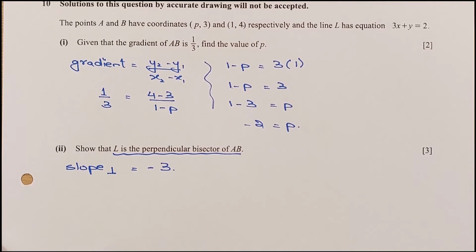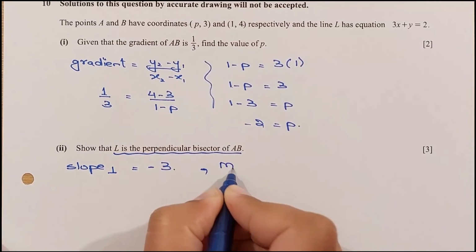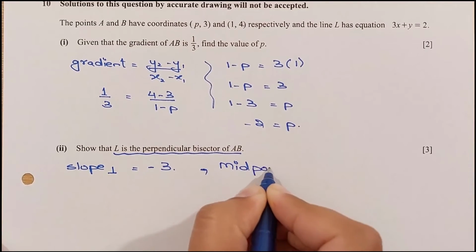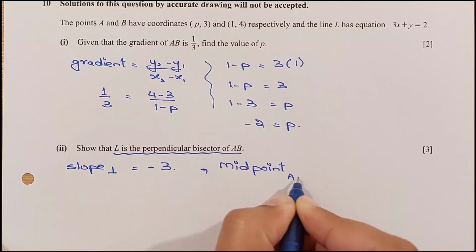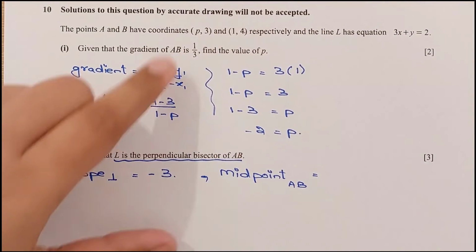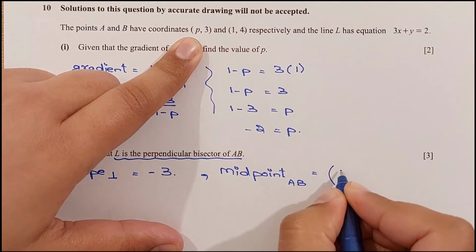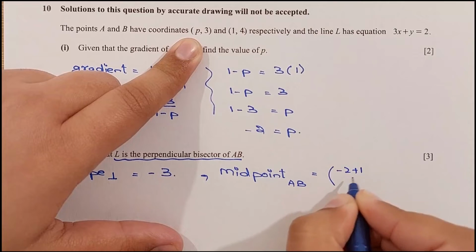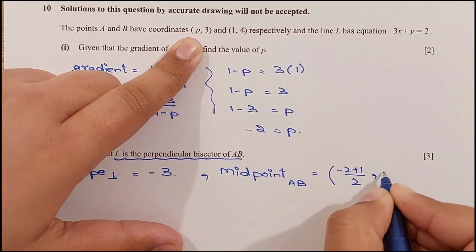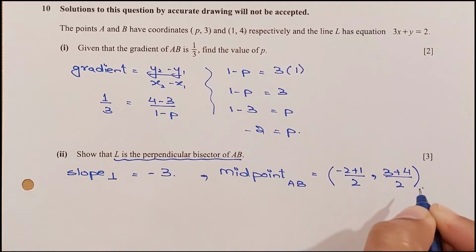And we can use the midpoint as well. So what is the midpoint of AB? The midpoint is x1 plus x2 divided by 2, and y1 plus y2 divided by 2. So p plus 1, minus 2 plus 1 divided by 2, and 3 plus 4 divided by 2.